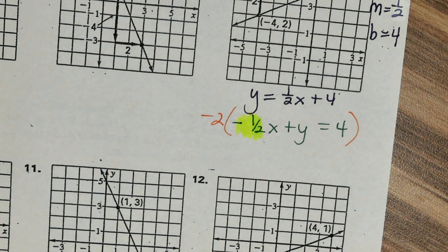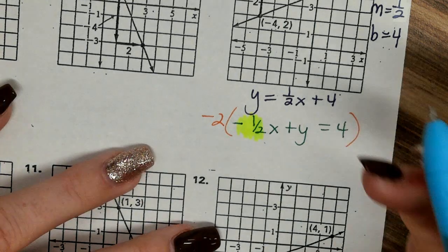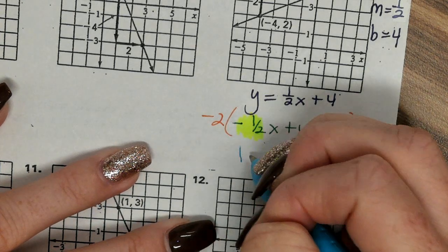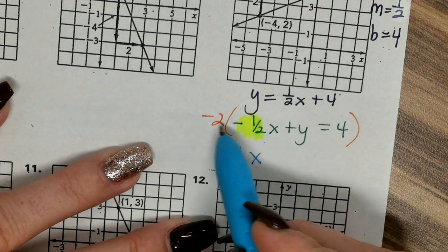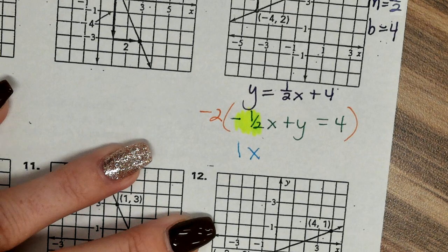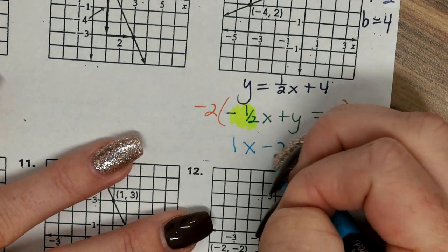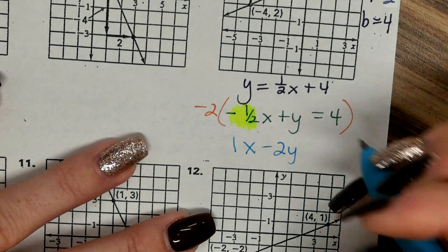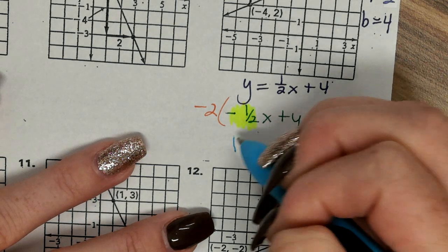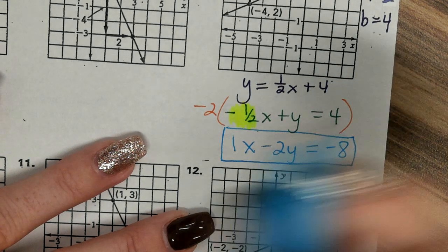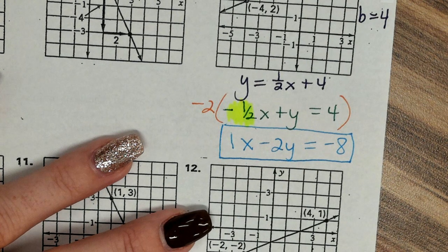Okay? All right, so my final answer will be positive 1x. Yes, because the 2's cancel out. And if you don't know that, you can just put it in your calculator. Minus 2y equals -8. Do y'all feel okay with that? Yes or no?